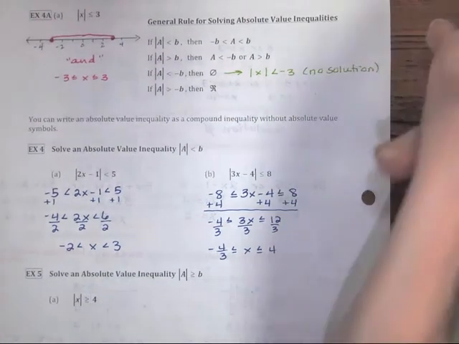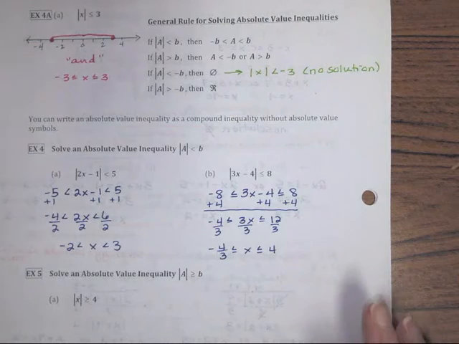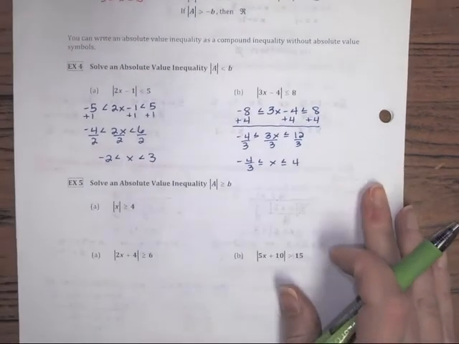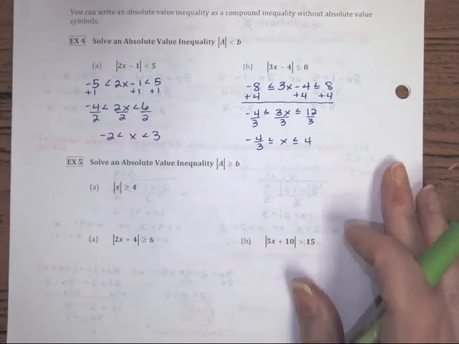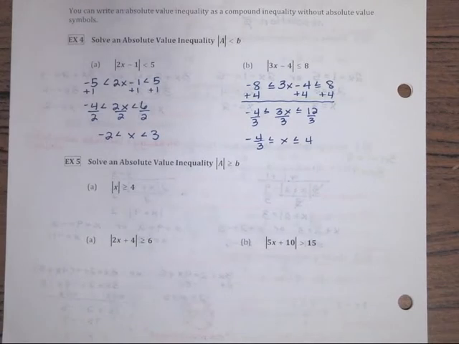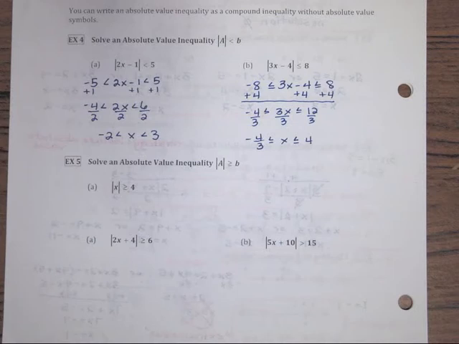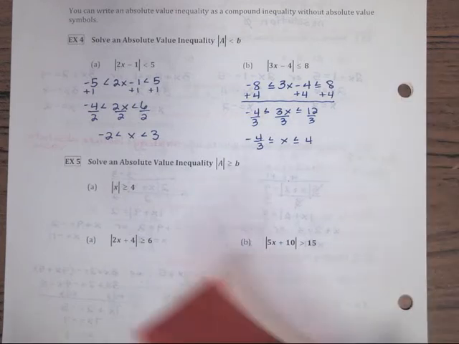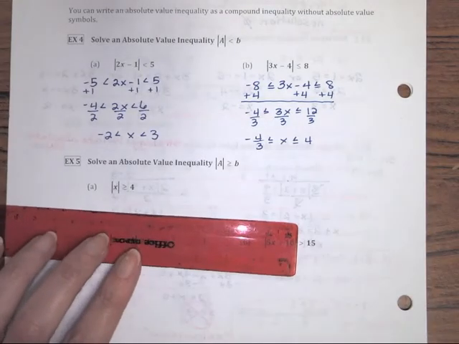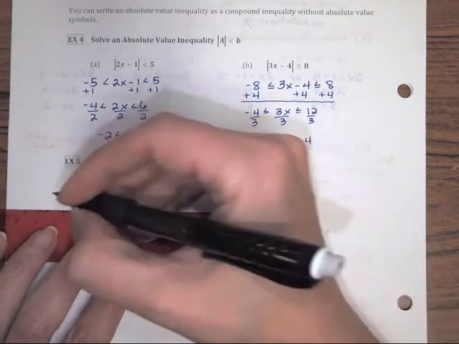So let's go ahead. We've done less than. Let's do greater than. So I'm going to slide this down here so we can get to the examples at the bottom of the page, but we'll move that back up in a minute. I have absolute value of x is greater than or equal to 4. So what I'm going to do is, once again, we're going to look at this in terms of a number line.